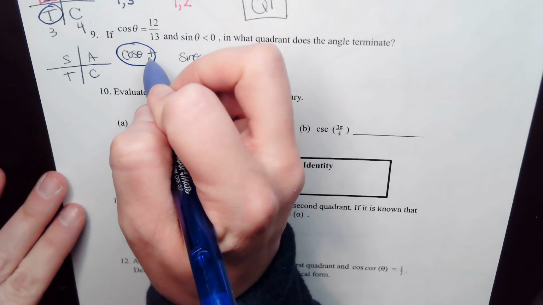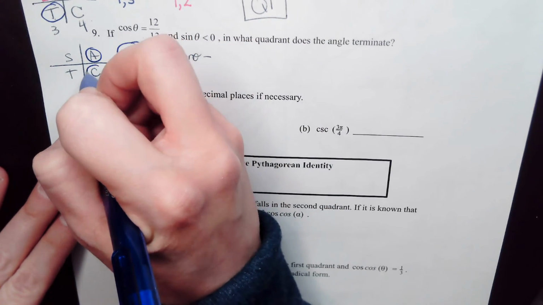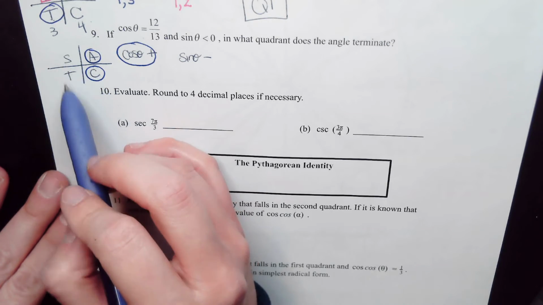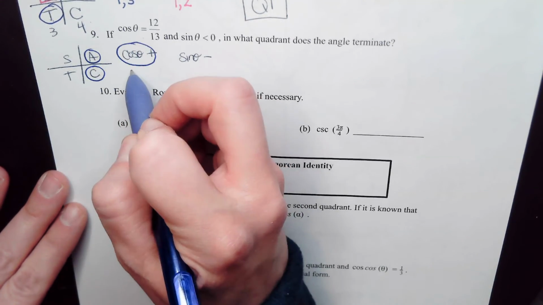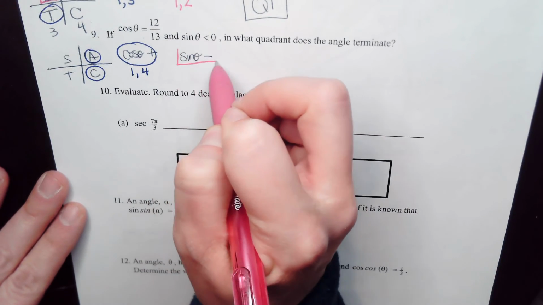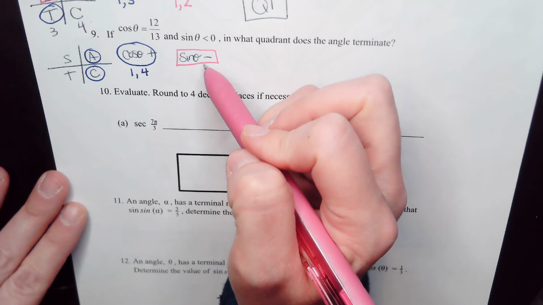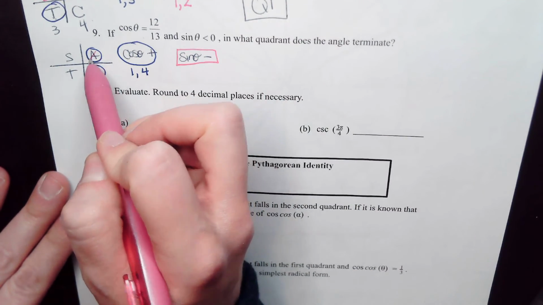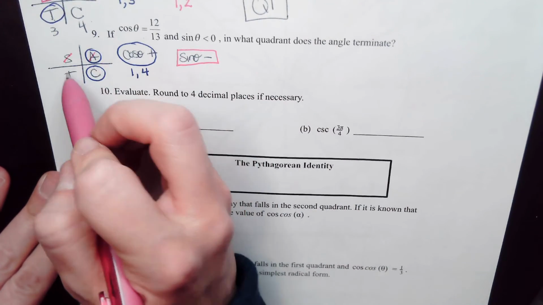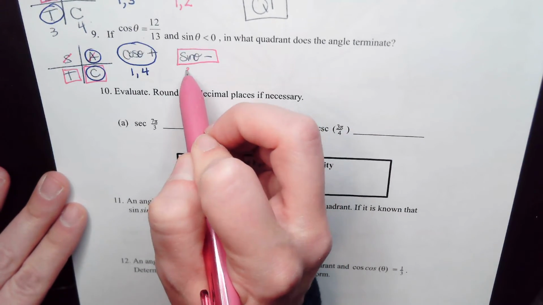All right, so cosine theta is positive, so that's going to be in 1 where they're all positive, and where C stands for cosine is positive. So we know it's positive in these two, so it's negative in the other two. So I only want to look at quadrants 1 and 4 for that. Now let's talk about sine theta. Sine theta is negative. So I know sine is positive first in 1 and 2. So if it's positive in 1 and 2, then it must be negative in 3 and 4.